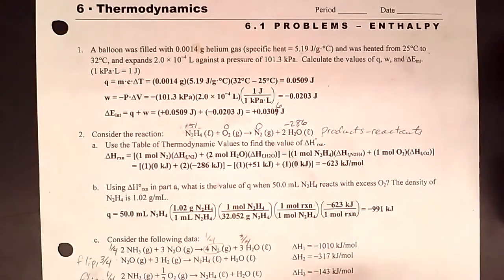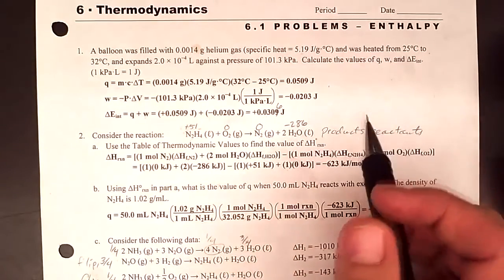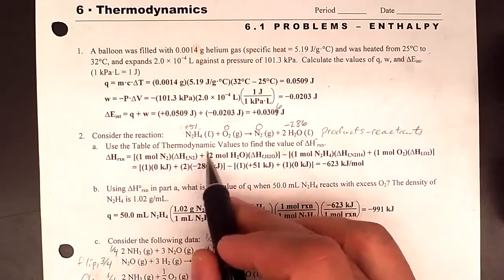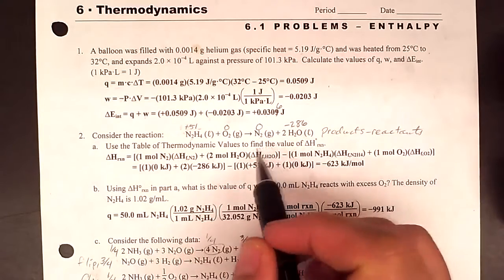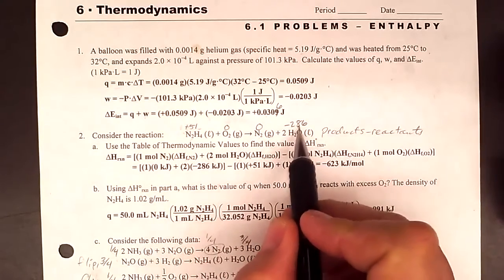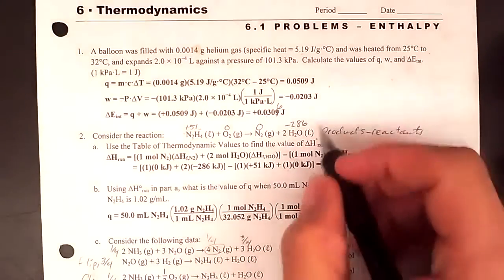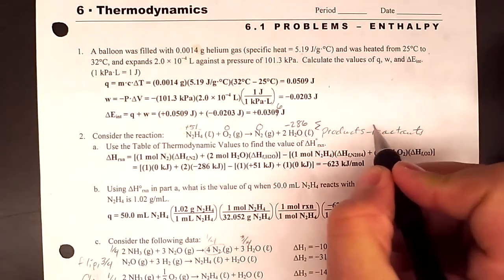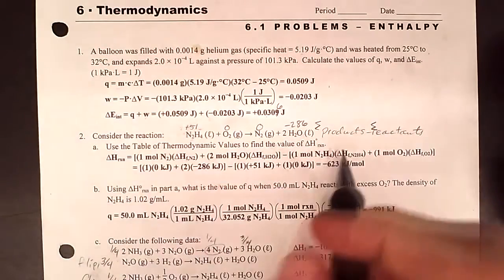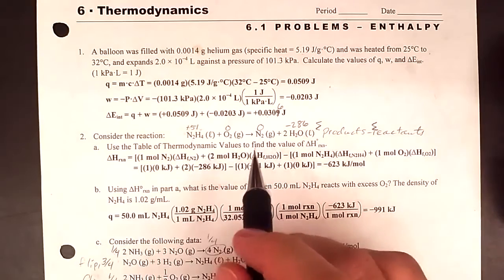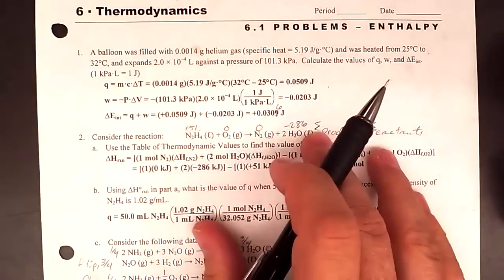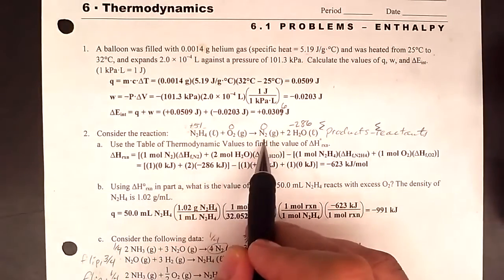So if we're going to be given a bunch of heats of formation on our table, I don't know where that table is, but we'll pretend that we have a heat of formation, and we can then do the sum of the products minus the sum of the reactants. However, and this is a very important point, they do think you know this, elemental states are considered to be zero.